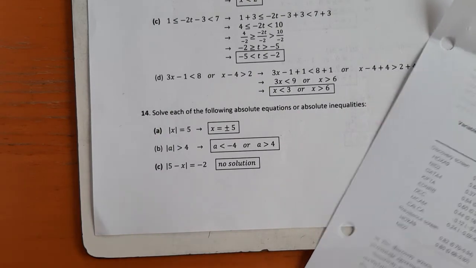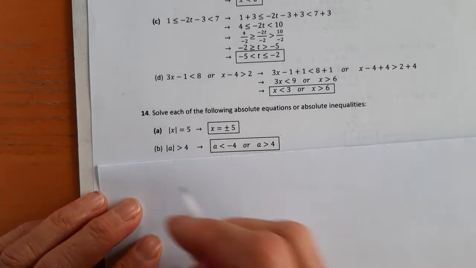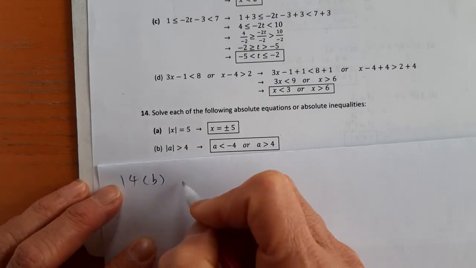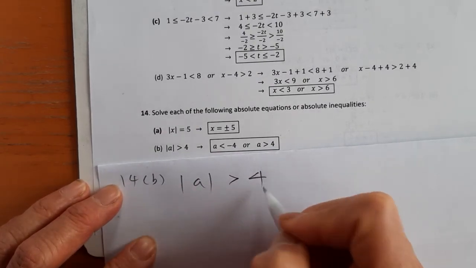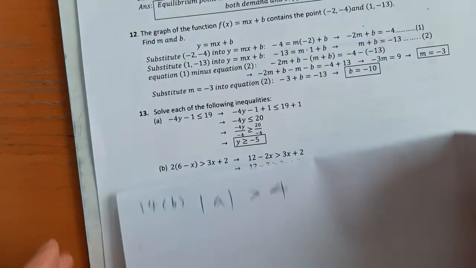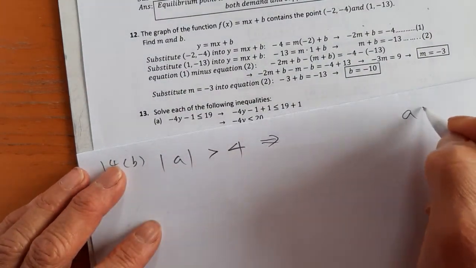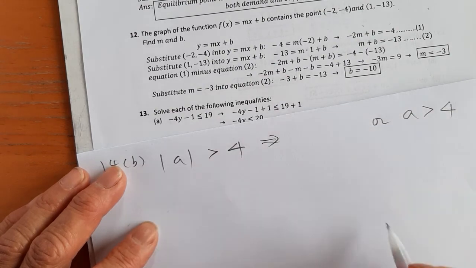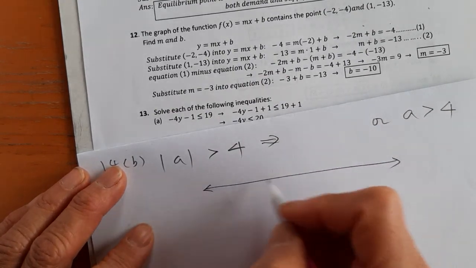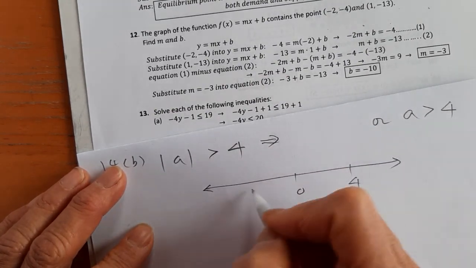absolute value, 14b, absolute value of a greater than 4. If it's greater than 4, then on one side a should be greater than 4, no problem. This is 0, 4, -4.